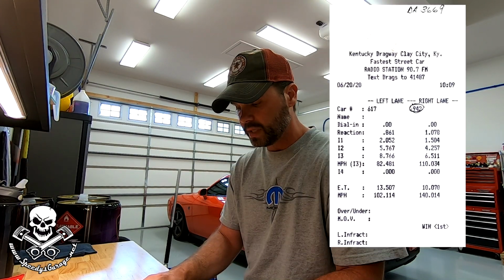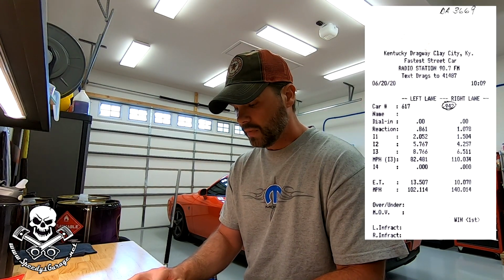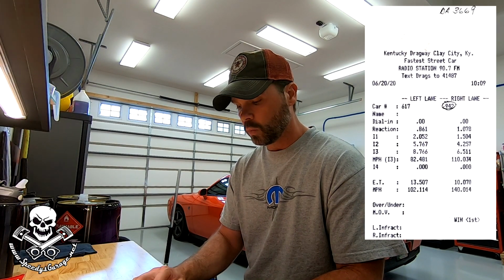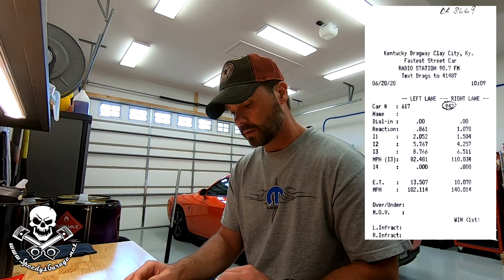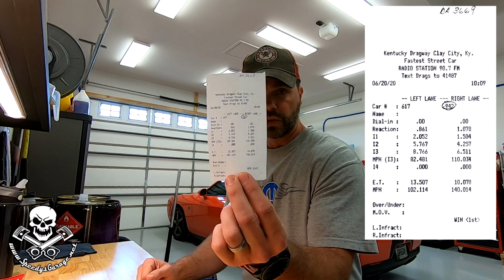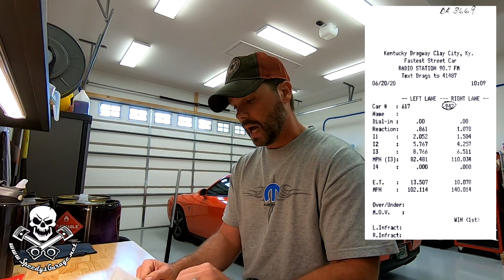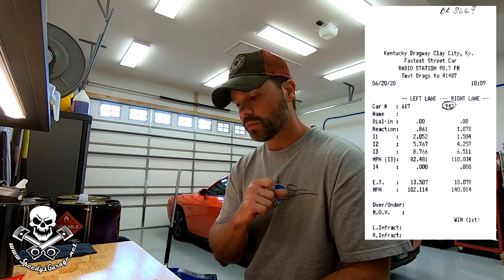I was completely asleep at the tree. I haven't raced Pro Tree in quite a while, and this was a .500 Pro Tree, I believe. 1.078, so completely snoozing at the tree, wasn't ready for that. 60 foot was 1.504. 8th, 6.51 at 110 miles an hour, which is actually very good. And then I ran a 10.070 at 140.01 miles an hour. So there's the time slip. And considering I was going to run in the 10.0 index class, I was very happy with that right off the trailer in 3669 DA.